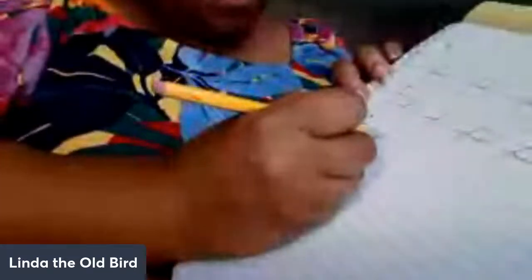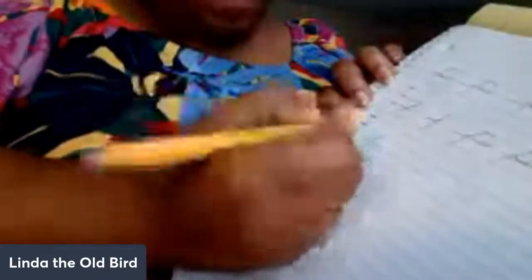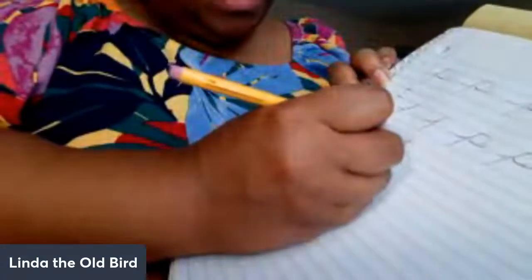You're going to start at the third line, up to the center line, back down. Lift your pen or pencil and make that circle. Come around, and then you see you keep going.